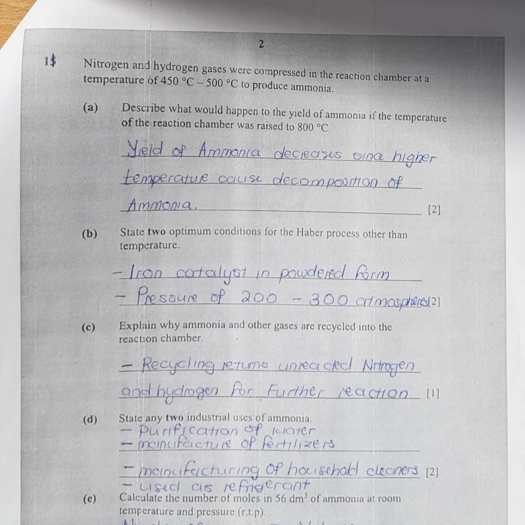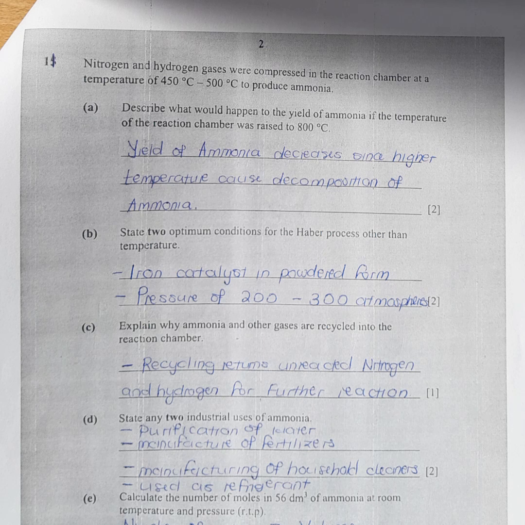The question was on number 11. It says nitrogen and hydrogen gases are compressed in the reaction chamber at a temperature of 450 degrees Celsius to 500 degrees Celsius in order to produce ammonia. Describe what is going to happen to the yield of ammonia if the temperature of the reaction chamber was raised to 800 degrees Celsius. The yield of ammonia is going to decrease since higher temperature causes the decomposition of ammonia.